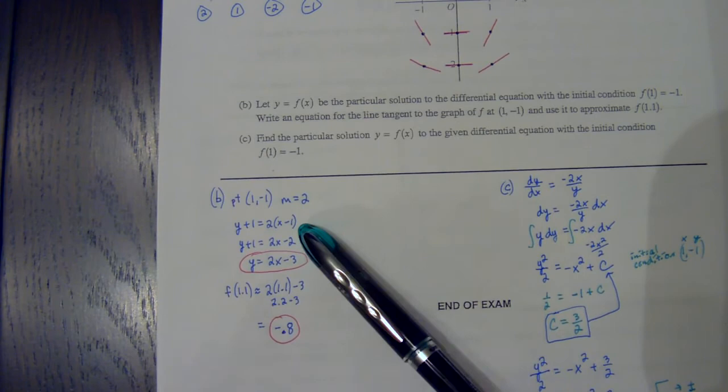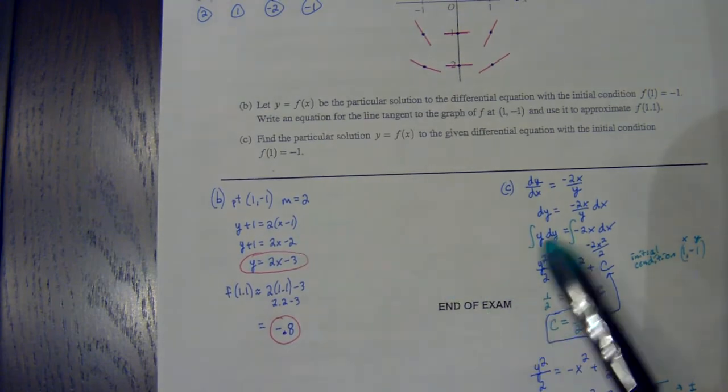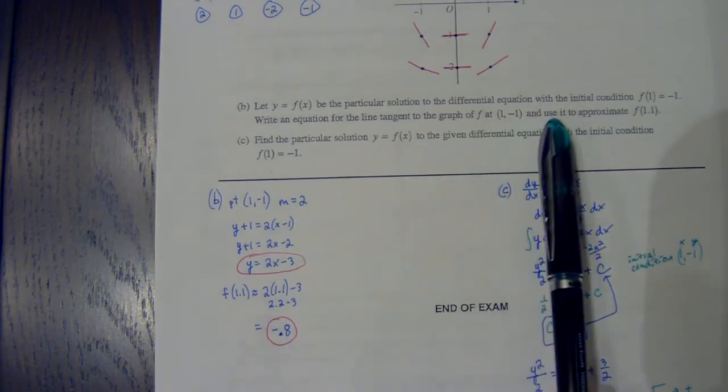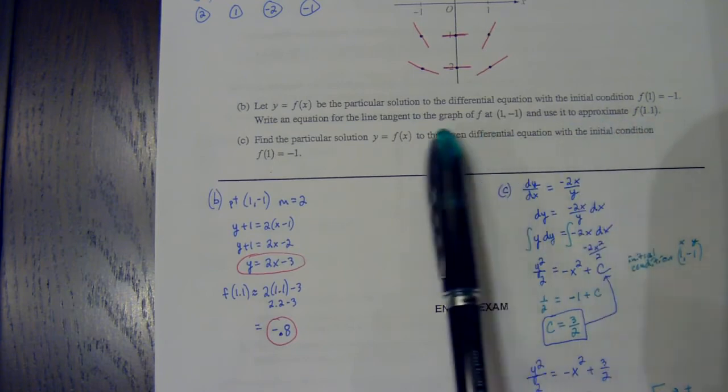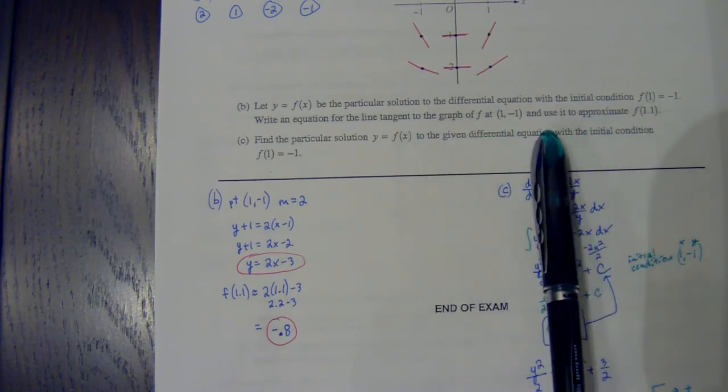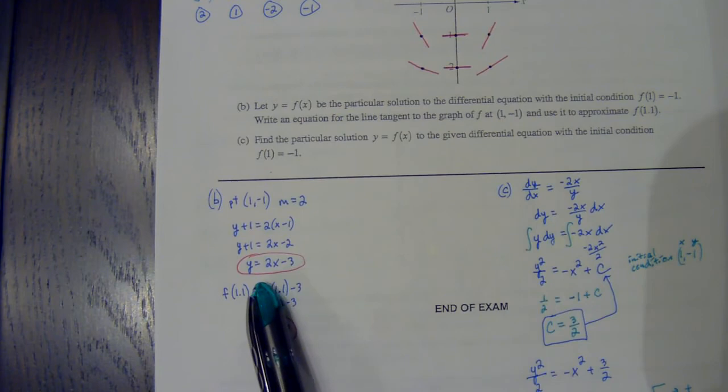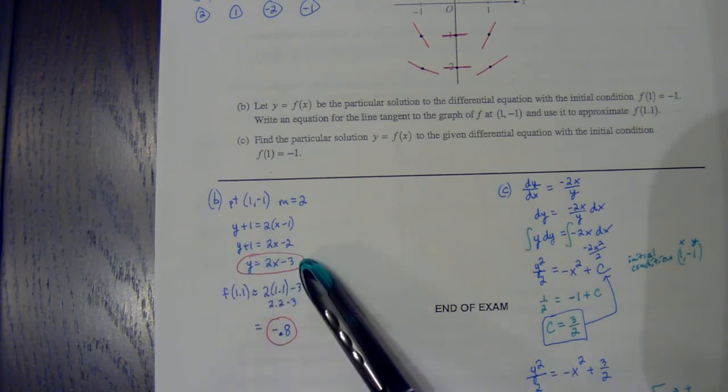They will accept that point slope form as the equation of the tangent line, but notice it also asks us to approximate alpha of 1.1. So you're going to use that tangent line. So anytime I use it for something, I like to go ahead and just get that y by itself. So I solved it for the y, and this is the tangent line.